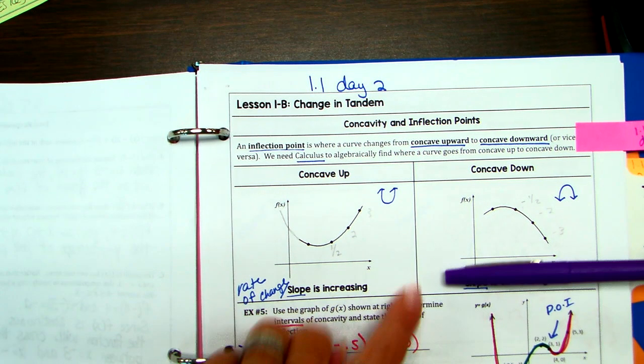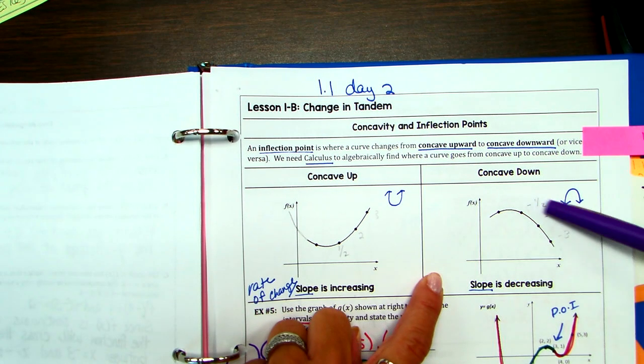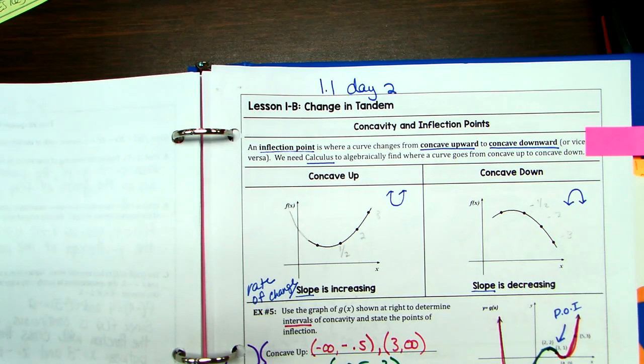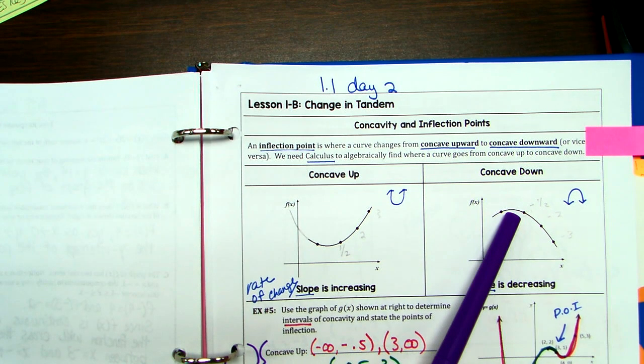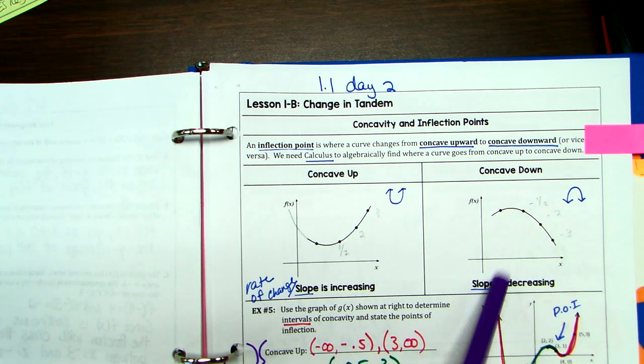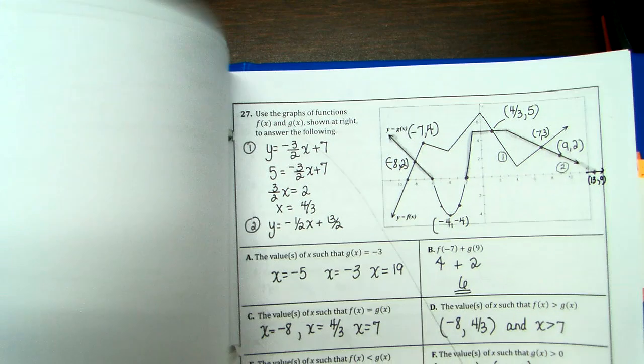And concave down, they're decreasing the whole way. They're going to be going from left to right. All the slopes are decreasing. It has nothing to do with positive or negative. It's like the value of those numbers. So decreasing, you could have like negative 1/2, negative 2, negative 3. That's what it means, okay?